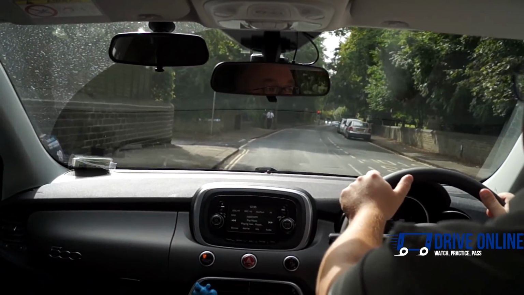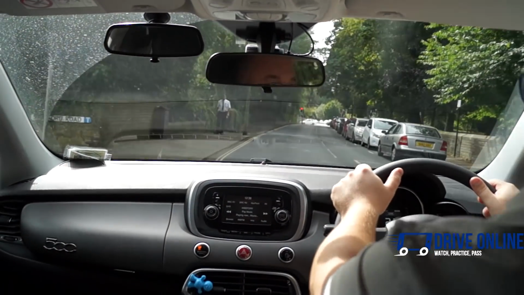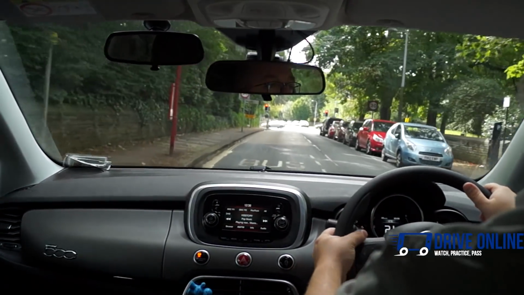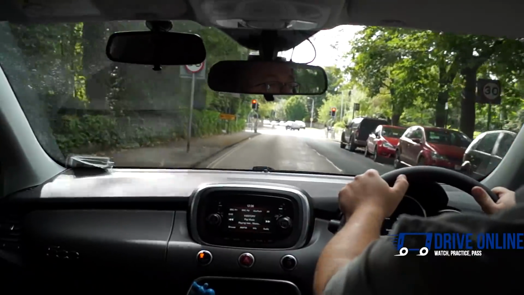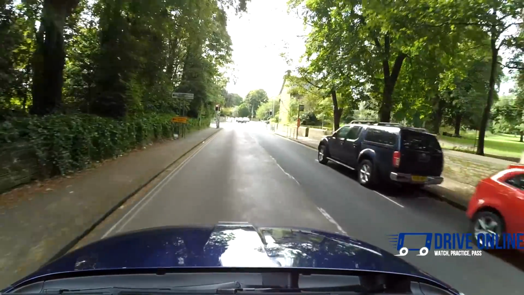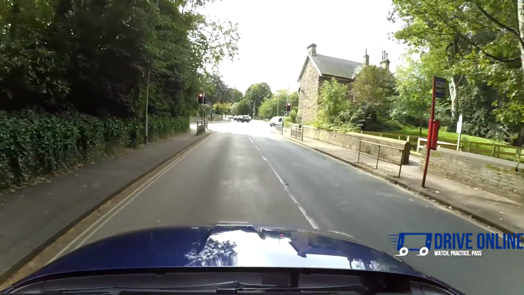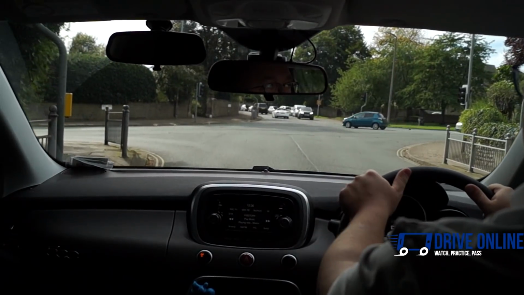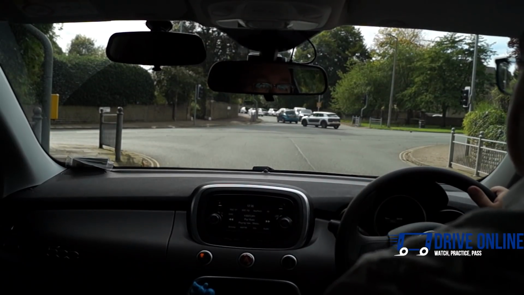Now this junction's a little bit more difficult to decide where to position. So I start as always, mirrors, signal, manoeuvre. There is just one lane, but I'm positioning to the right of it. Now on the opposite side of the road, cars in the right hand lane could come straight ahead as well as right, so I need to be aware of that.